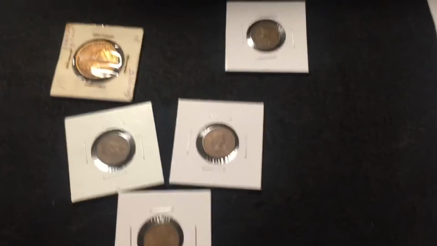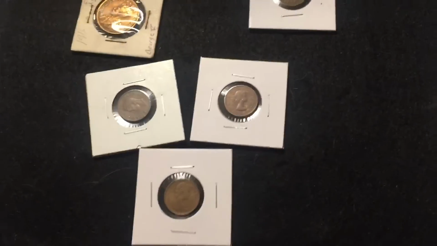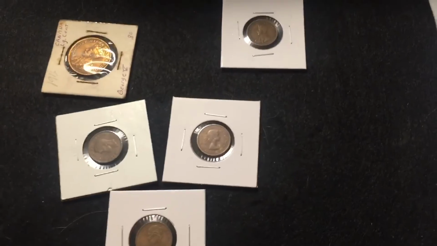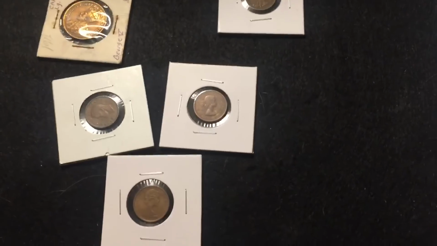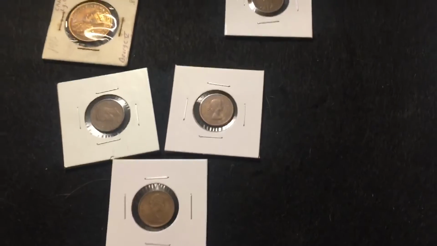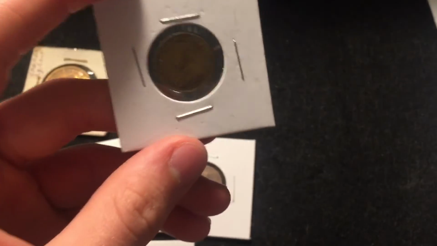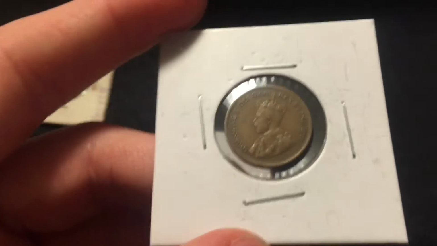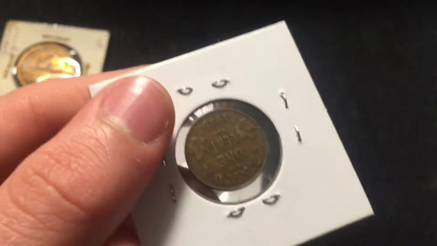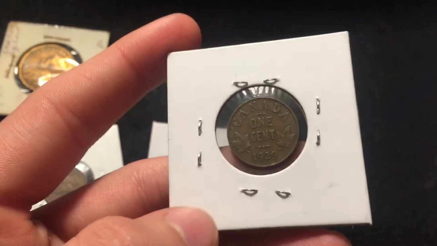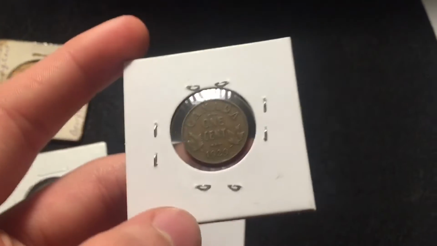And then in the year 1920, they switched over to the small cents, starting with the King George V small cent in 1920, and it was minted until 1936. It's a 1929 right here.